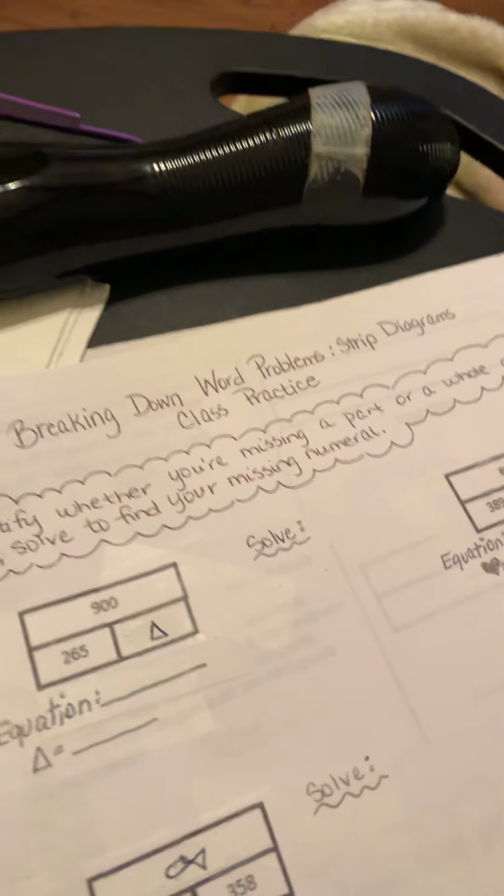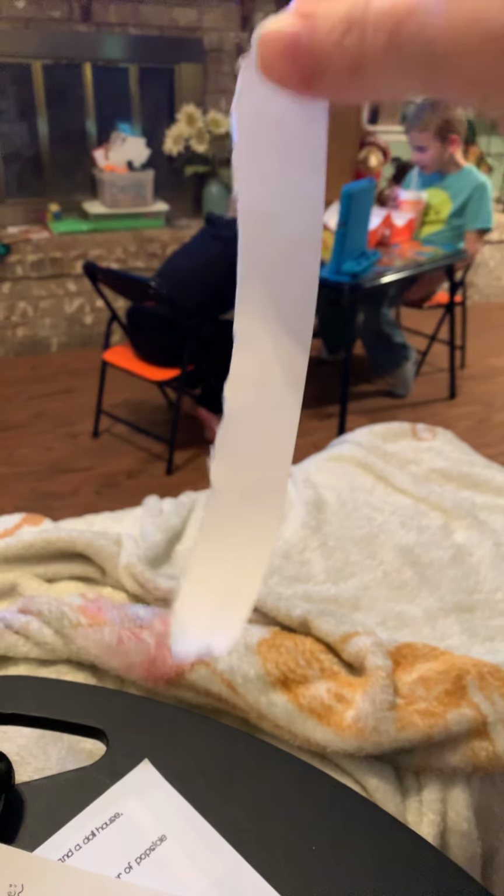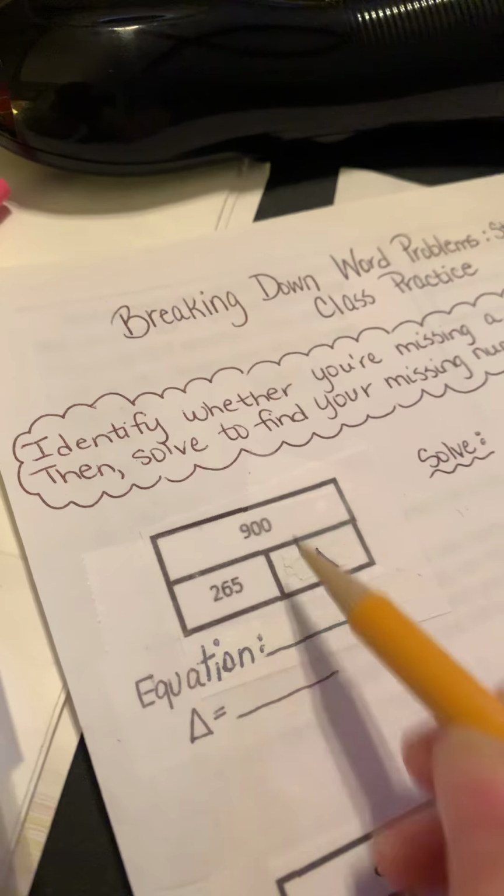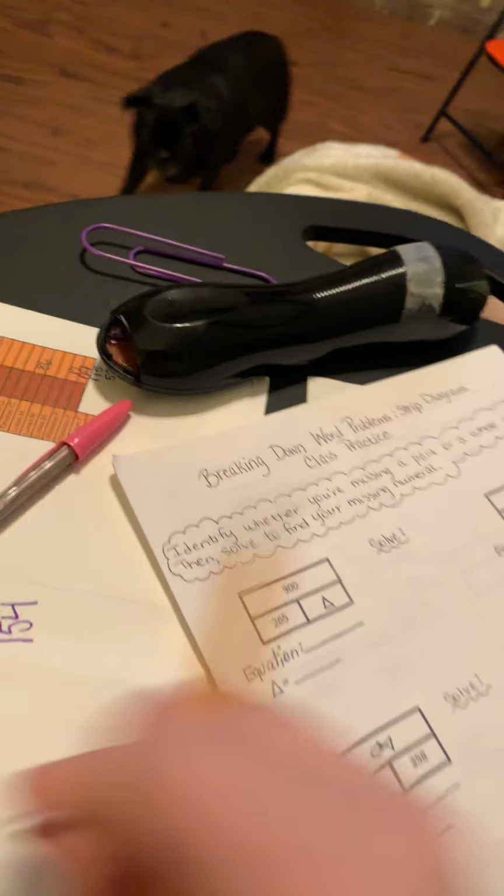Strip diagrams. When I taught those, and we've done them earlier this year, I hate to do it to this paper, but generally I'll tear a strip of paper like something like that, and I'll just tell them this is a strip of paper. Strip diagrams are literally strips to represent math word problems.